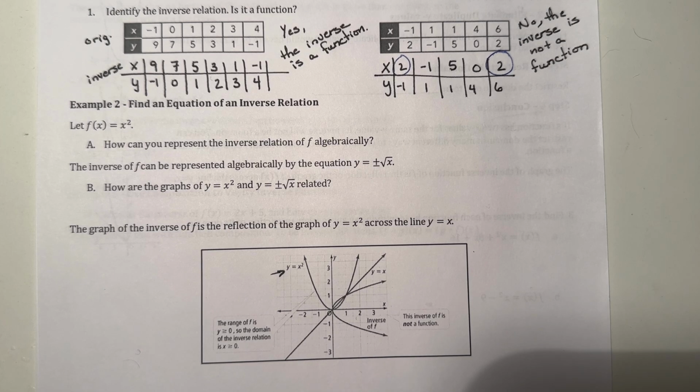So what about the inverse of that function? When I'm looking at a graph, an inverse is going to be a reflection across the line y equals x. The line y equals x is the line that goes through the points 1, 1, 2, 2, 3, 3, negative 1, negative 1, negative 2, negative 2.